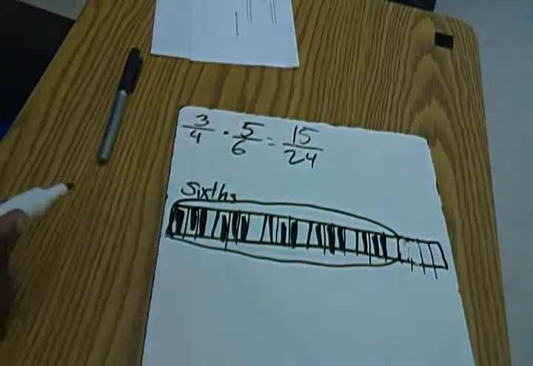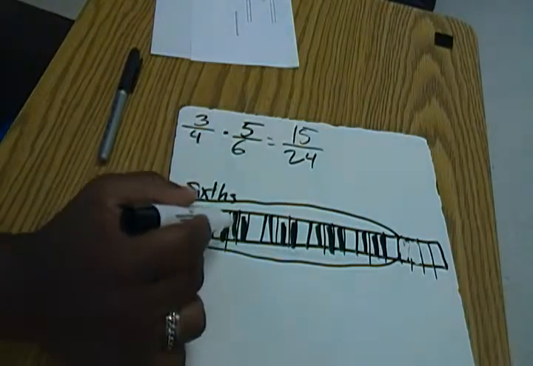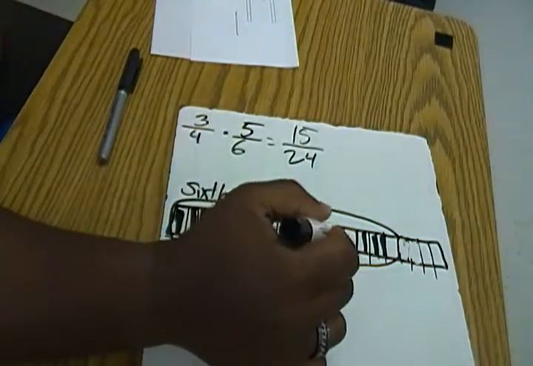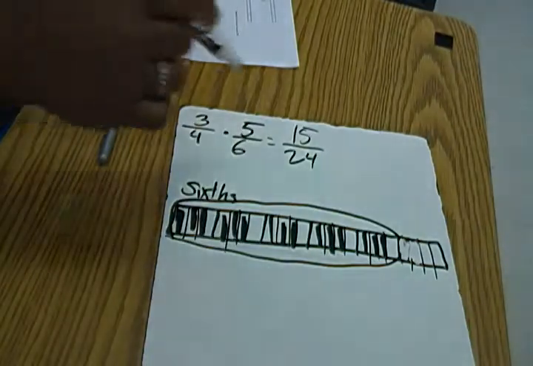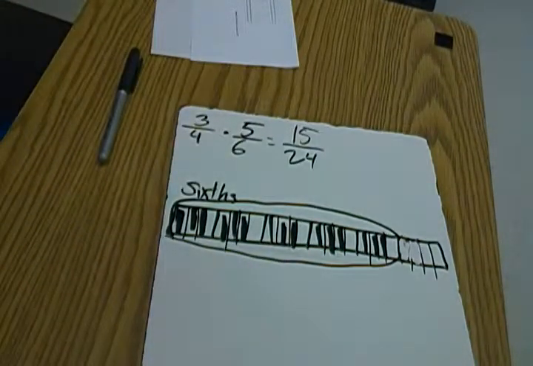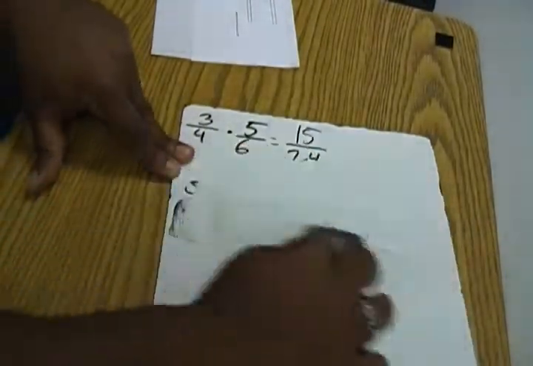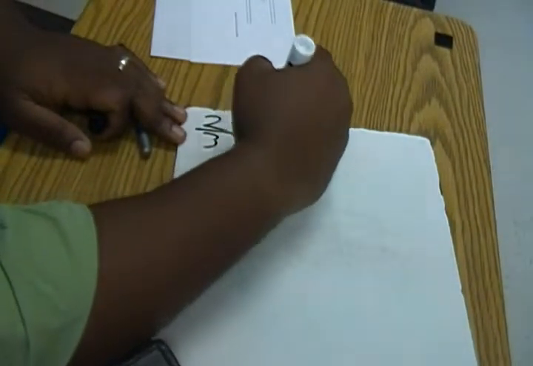Alright, so now when we count up all of these, 1, 2, 3, 4, 5, 6, 7, 8, 9, 10, 11, 12, 13, 14, 15, we have 15 out of the 24 shaded in. So this is just another way of showcasing that. Alright, I'll show you a second one just so we can have this down again. So this one you have 2/3 times 4/7.